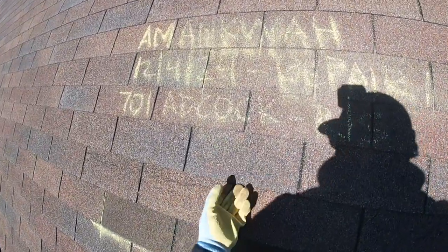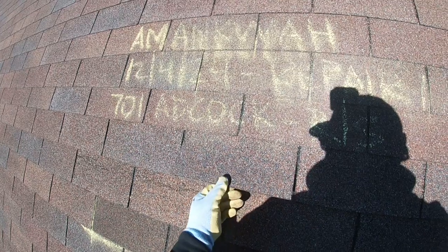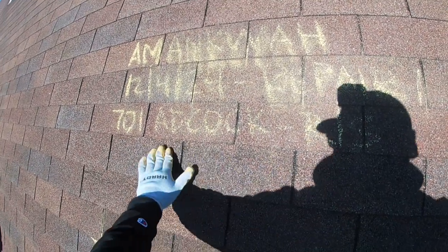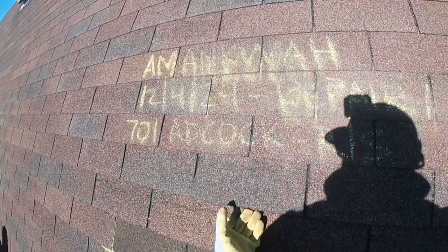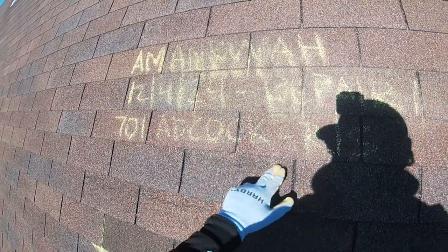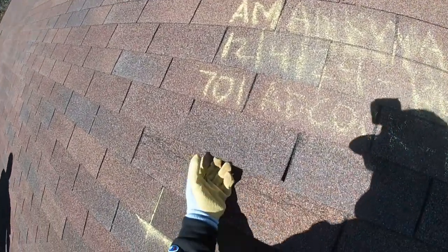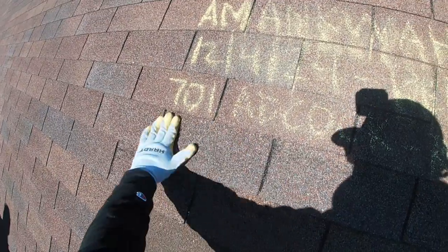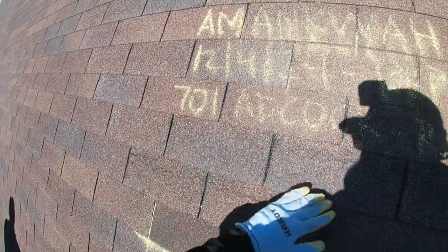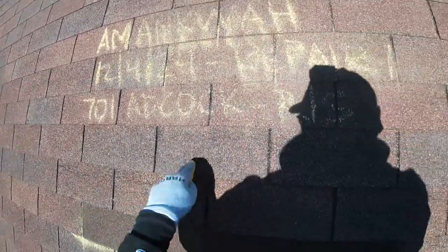So this one looks fine. Let's see. Well, look at that. I was wrong. Put chalk in there. So you can see the clear creasing across the top. So this is a fractured matting. Let's look at this one. This one looks good. So this one's good. This one, 1, 2, 3 failed.